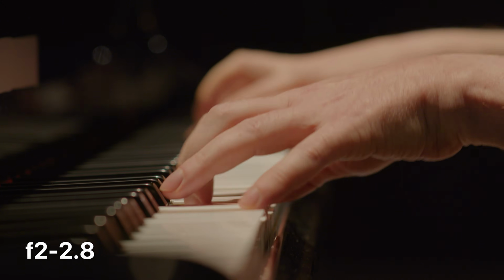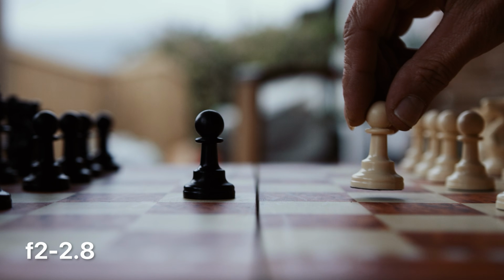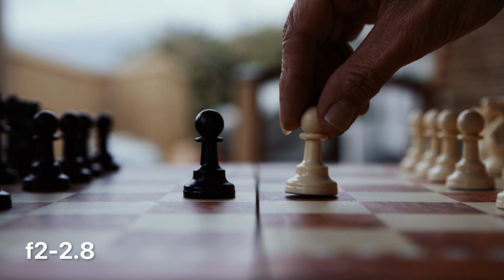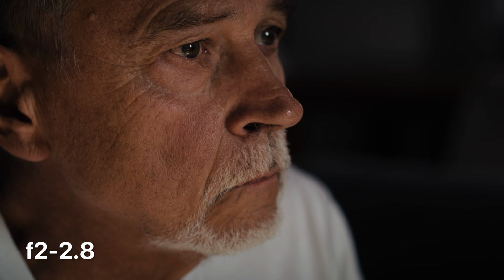So what aperture should you shoot at? Well, it really depends on what you're shooting. I like to keep it on the lower side, around 2.8, when I'm shooting shots of a person or detail shots that I want the viewer to be focused on. So with that low aperture, it will blur out the background and help the viewer stay focused on the specific subject in that shot.